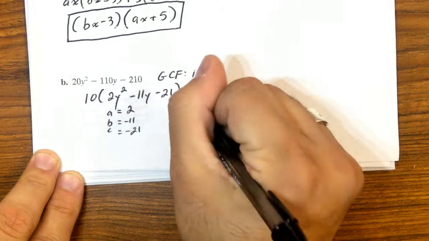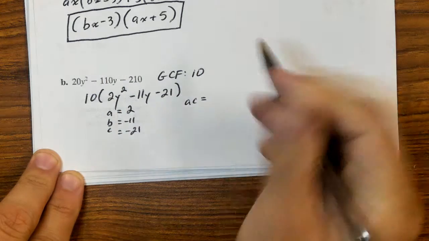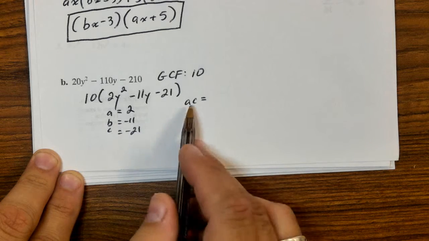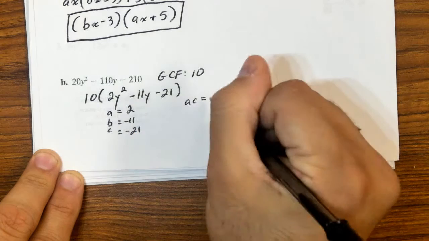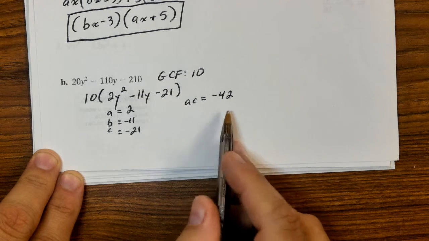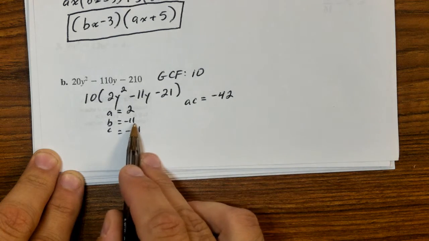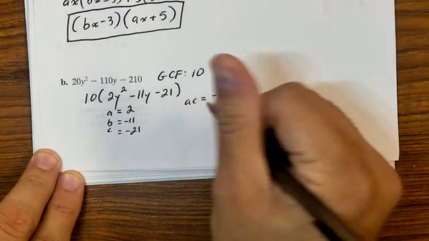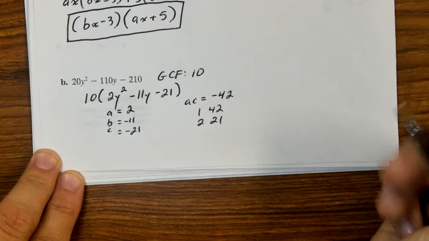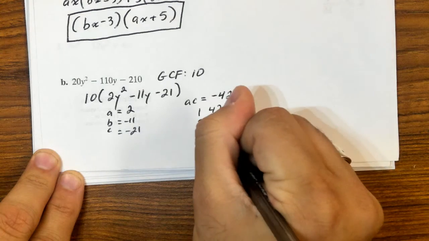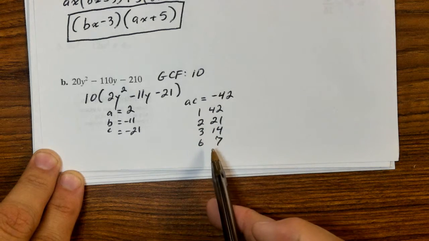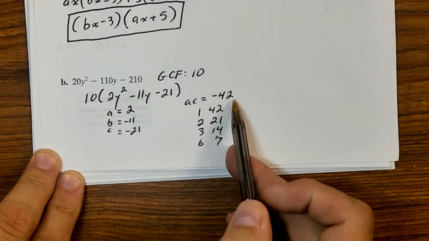So the AC method says find two values whose product is the A times C. So in this case it's negative 42. But we also need the two values to add up to our B value of negative 11. So writing the factors of 42 would be 1 and 42, 2 and 21, 3 and 14, and 6 and 7. So those numbers here will be our factors of 42.